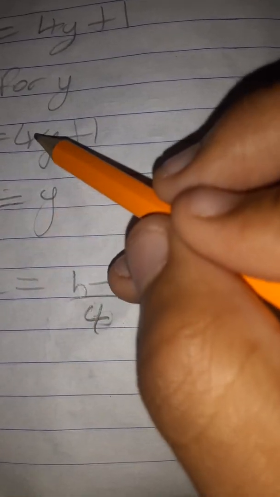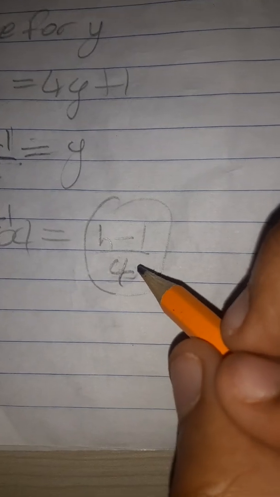With the carryover, the multiplication by 4 becomes division, and the positive becomes negative. So x minus 1 divided by 4 equals y. So the inverse of h(x) equals x minus 1 divided by 4.